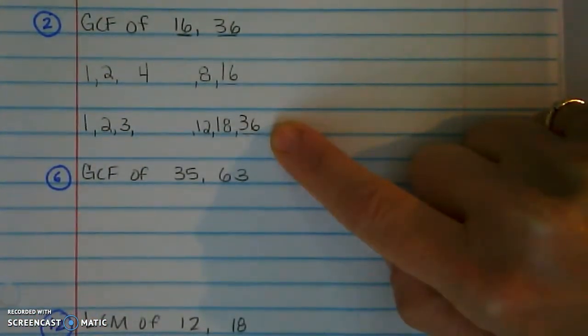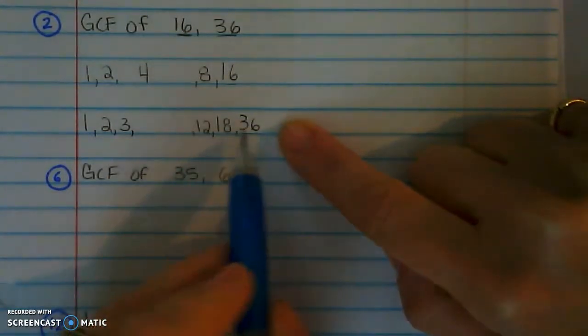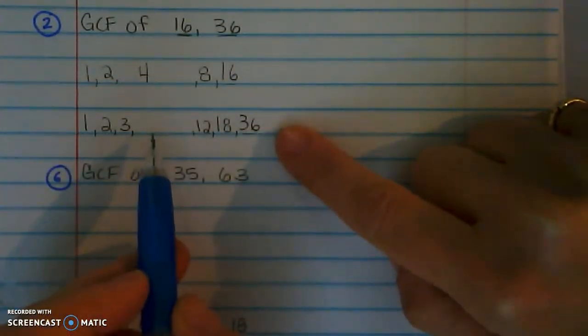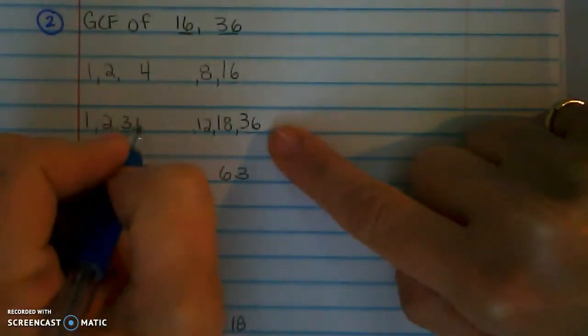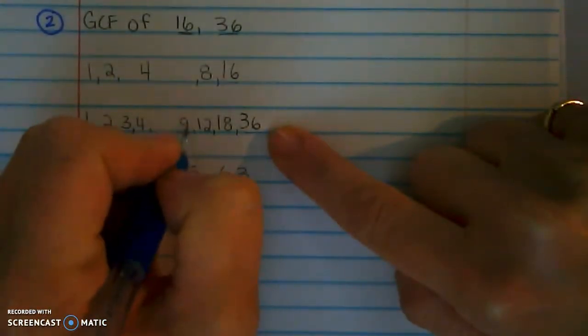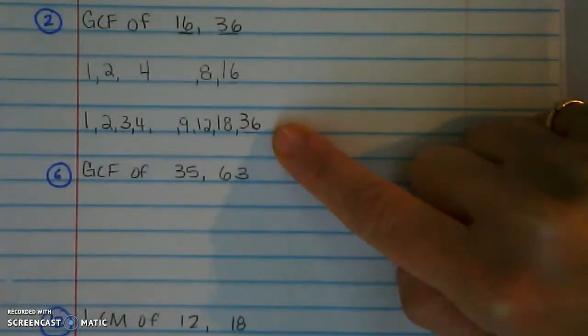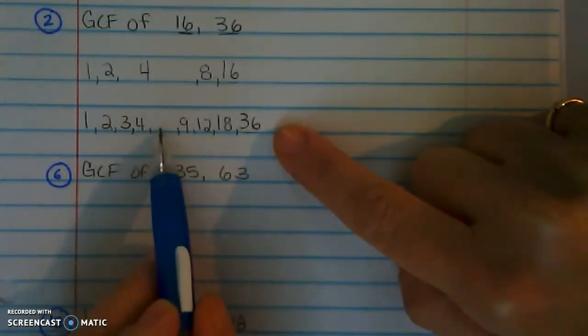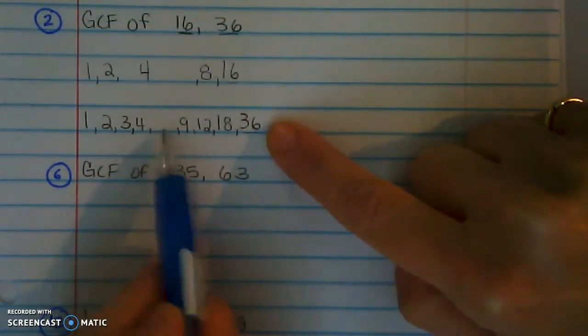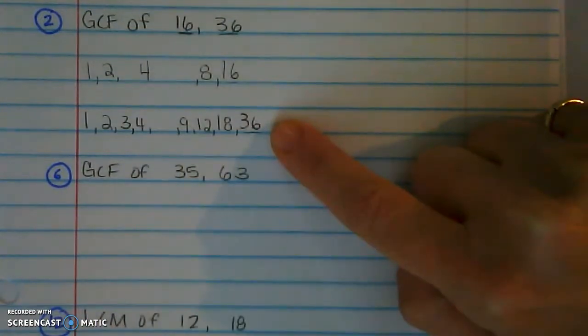So now I want to know if 4 can go. And kiddos, sometimes this list is easier if you are good with your basic math facts. If you know right away that 4 multiplied by 9 is 36, it makes making these lists a little quicker. So then my next number I'm going to ask myself about is 5. And I know 5 is not a factor of 36 because 36 doesn't end with a 5 or a 0.